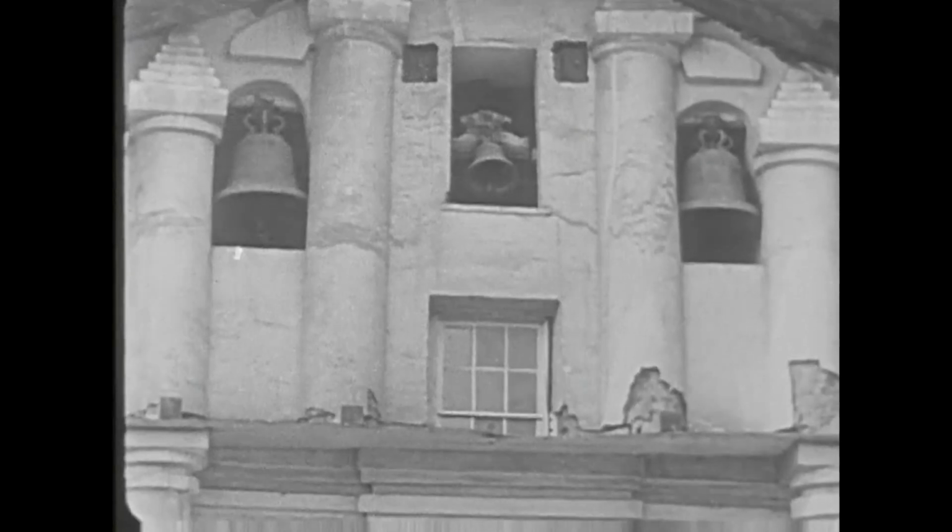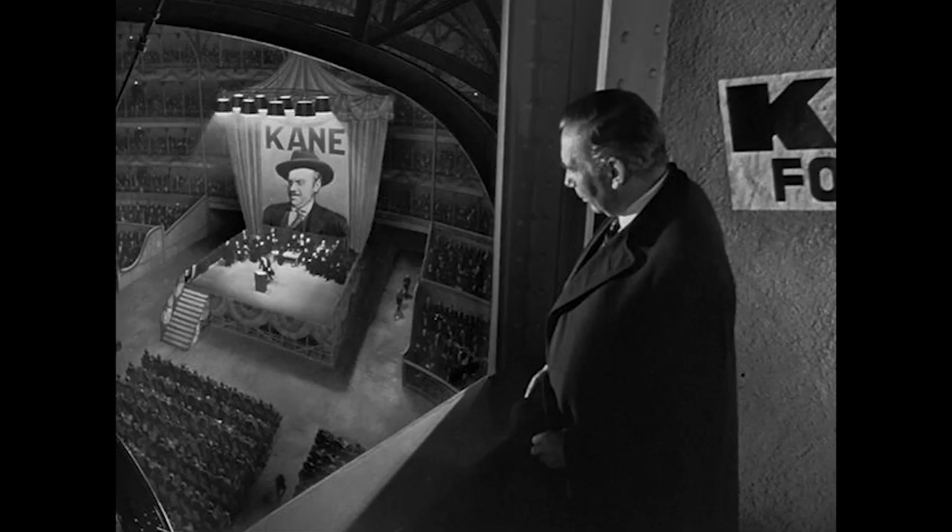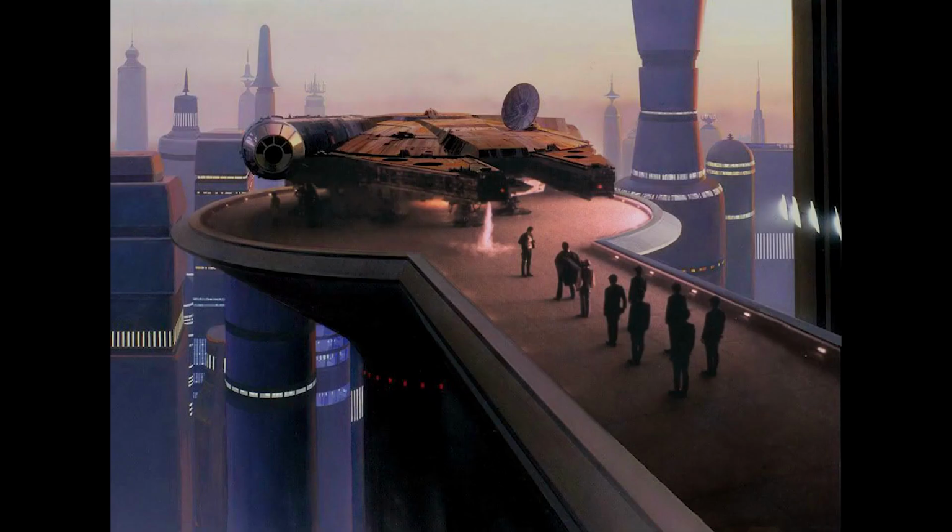This method would progress over the years with many films such as Citizen Kane and Star Wars using matte paintings to create set extensions. This time not being painted on glass, but rather using the traditional matting process similar to the Great Train Robbery example.